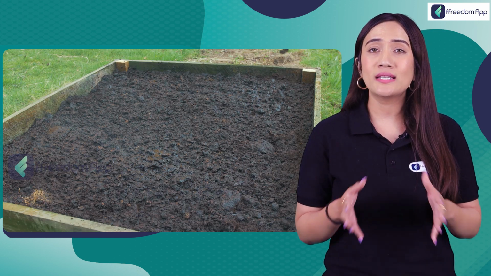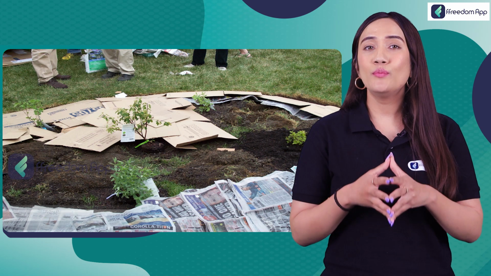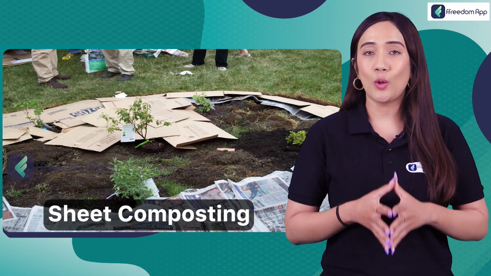This process is ideal for adding organic matter around trees, in garden plots, and in eroded areas. The time required to decompose organic matter using this process is governed to a large extent by environmental conditions and could take 2 years or more. Moving forward, let's talk about sheet composting.